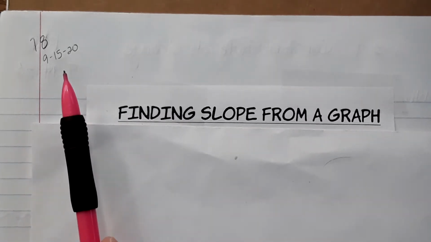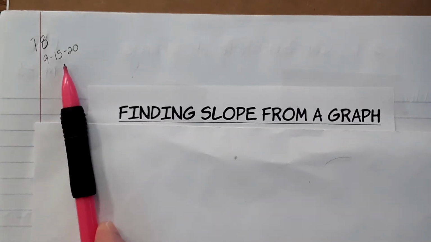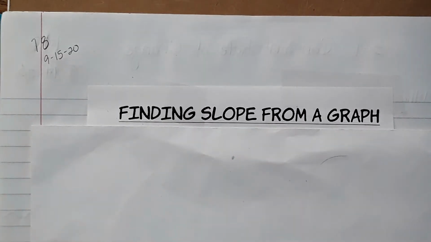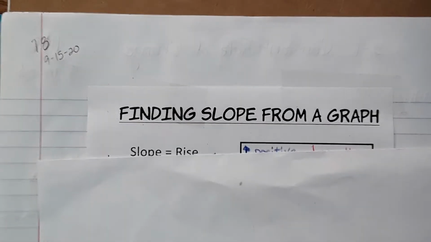Continuing on with the notes, we are on the left side, page 18. This is a printable that you can find in the notes folder.